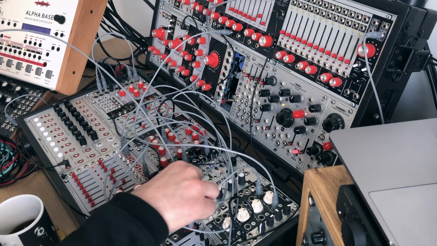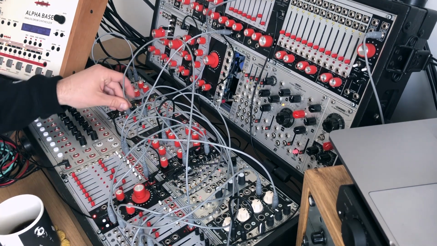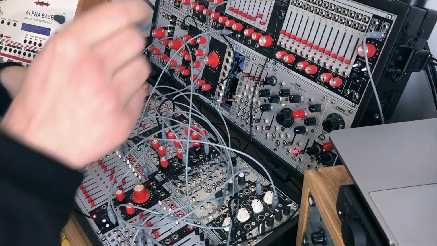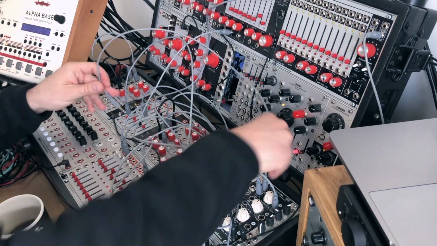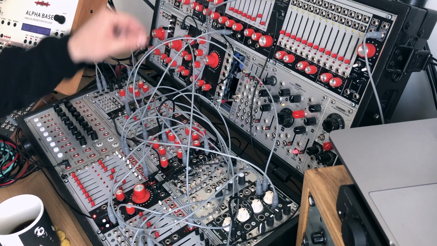Here I'll be using the gate out to have one gate triggering a second envelope from the multi-envelope to open a VCA in which I have some feedback going on.